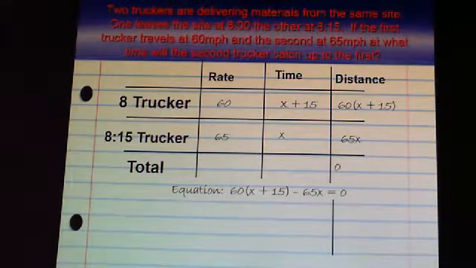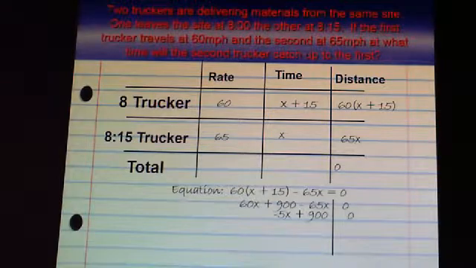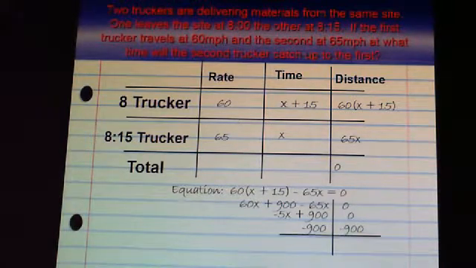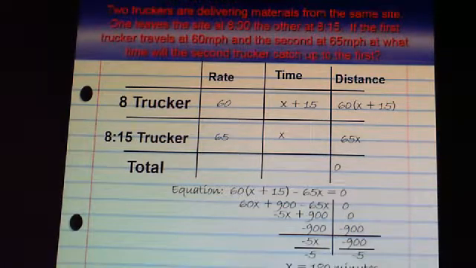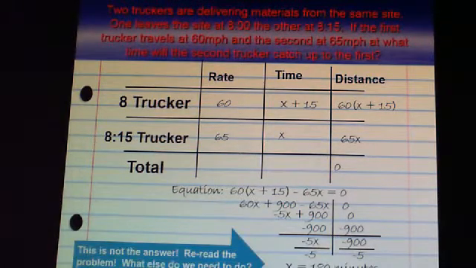Draw the line, do our distributive property, combine our x's, subtract the 900, divide by the -5. X is equal to 180 minutes, or 3 hours.